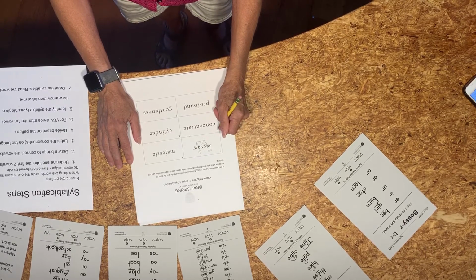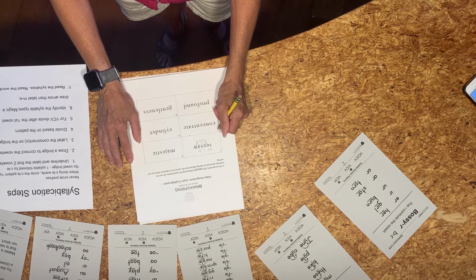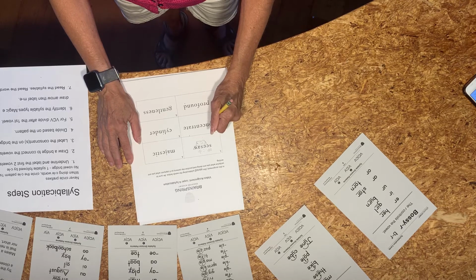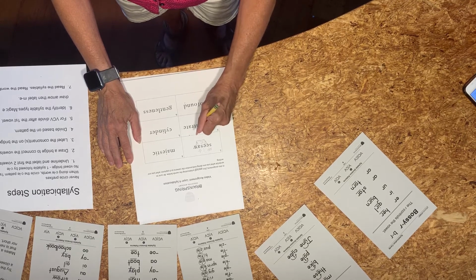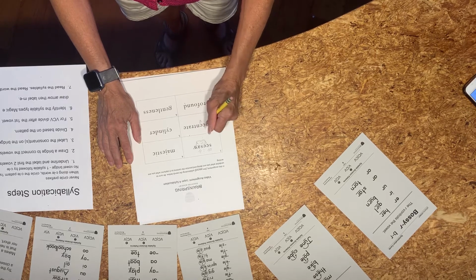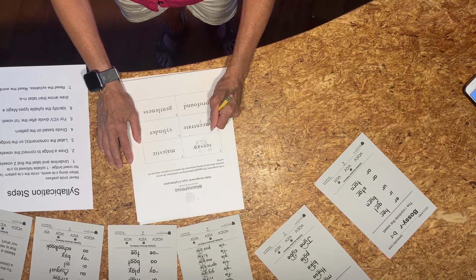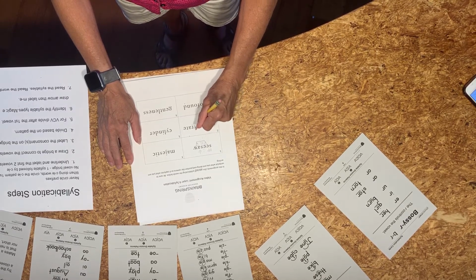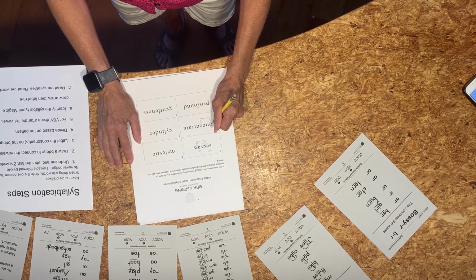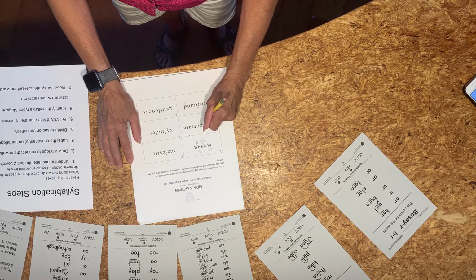Number 2. First, I'll underline and label the first two vowels. Next, I will draw a bridge to connect the vowels, and then label the consonants on the bridge.